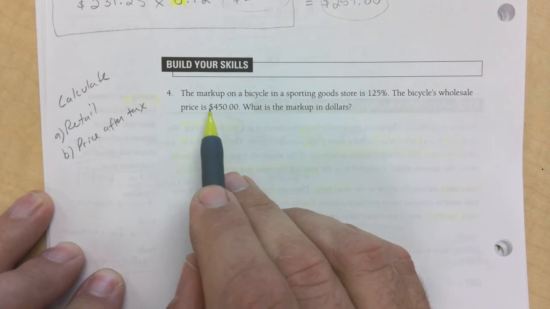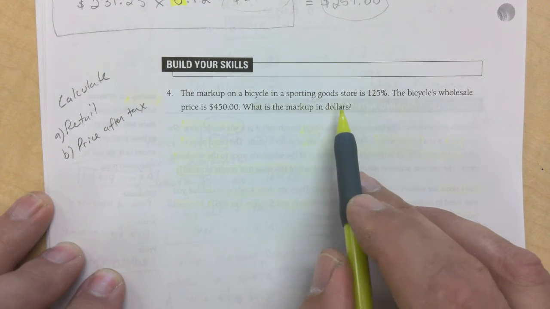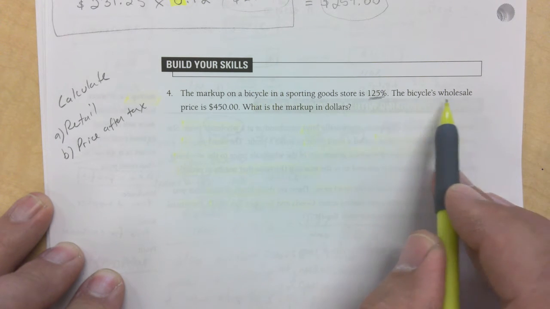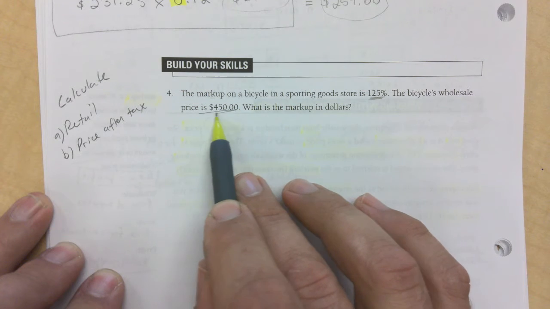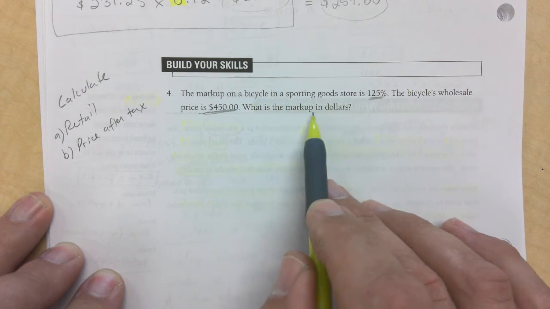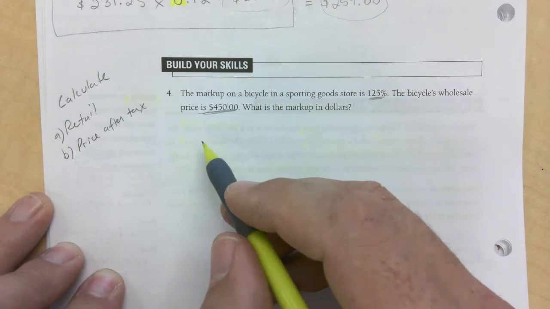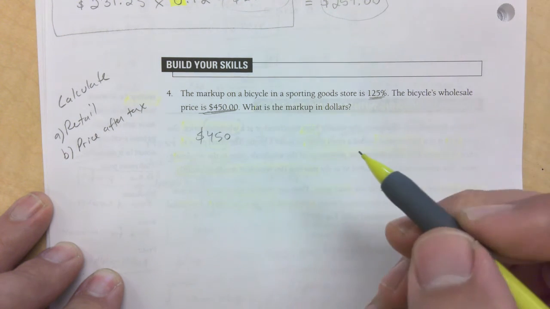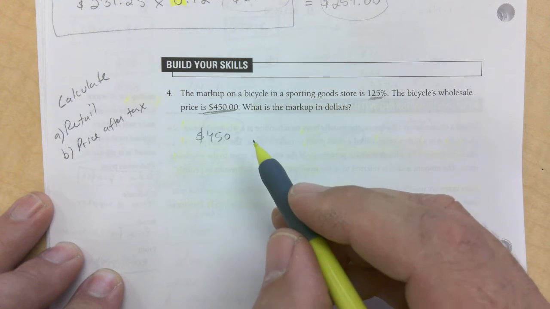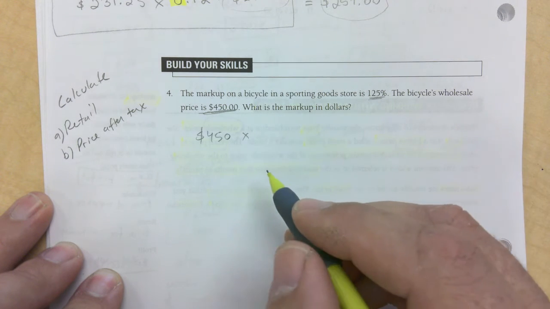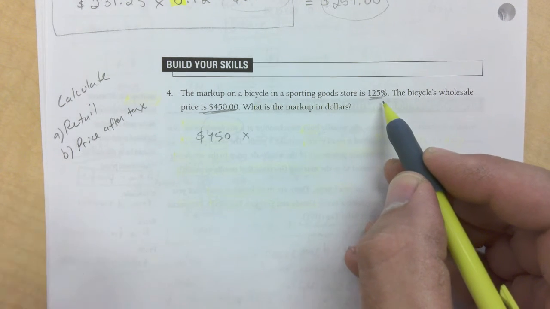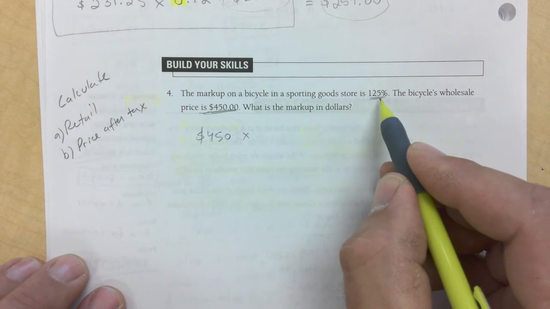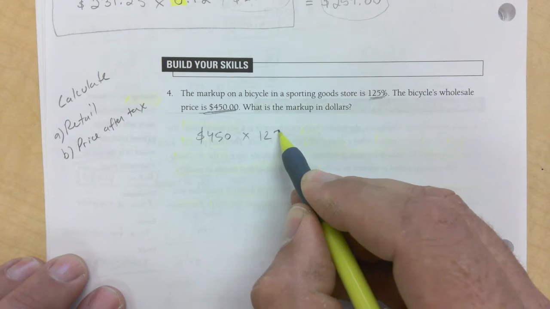Okay, the markup on a bicycle at a sporting goods store is 125%. The bicycle's wholesale price is $450. What is the markup in dollars? So essentially, you have that $450 bike, and you're going to add 125% to that, right? So let's find what that is.